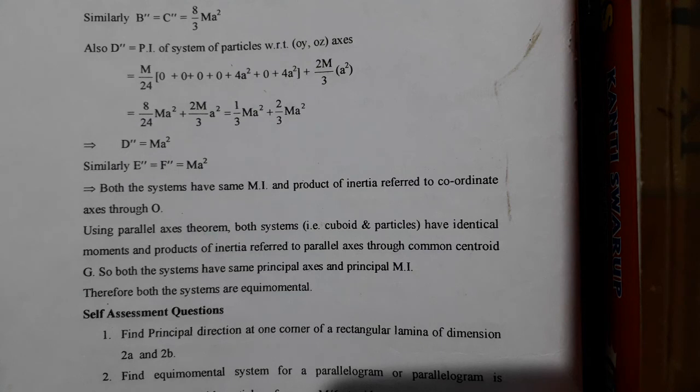So please, students, do these two questions in detail, and that will be your assignment.